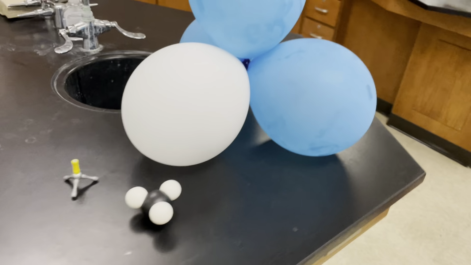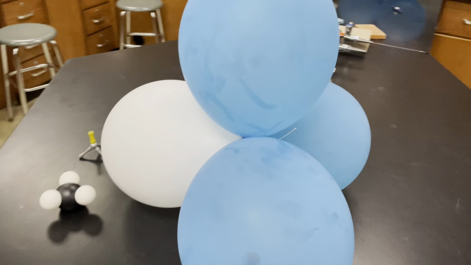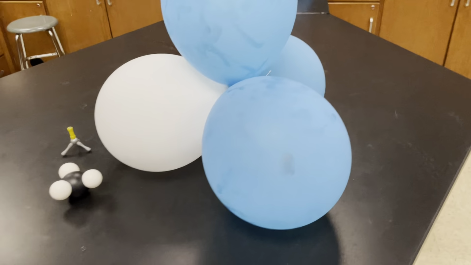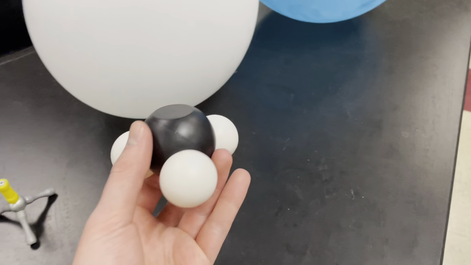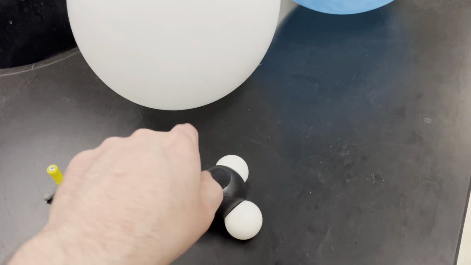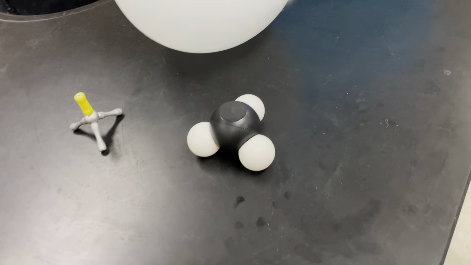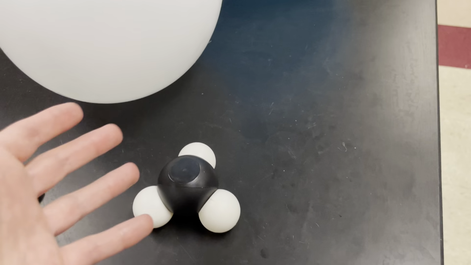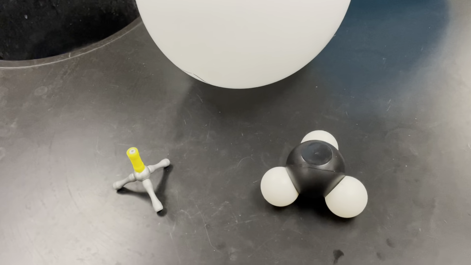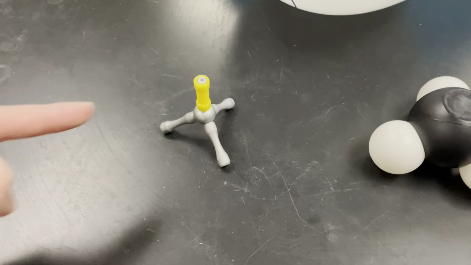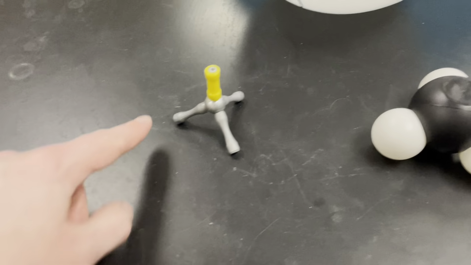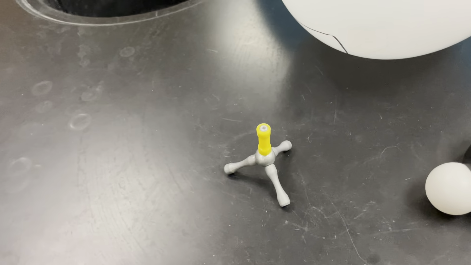This is model D. We have 3 blue balloons and 1 white balloon, so 3 bonded atoms, 1 lone pair of electrons. Our model might look something like this, where we have 3 bonded atoms and kind of a leftover space where you could have a lone pair of electrons that's pushing the other atoms in here away, but doesn't really have a space taken up for itself. We don't see it as an atom because there's no atom bonded there. It's just a lone pair of electrons pushing the other stuff away. This is another way we can model it, where the yellow here is representing that lone pair of electrons, and the gray is representing where your atoms would be sticking out on here.